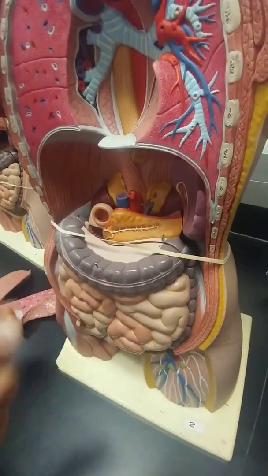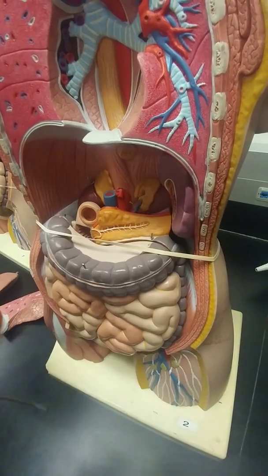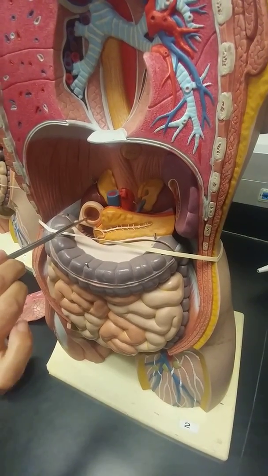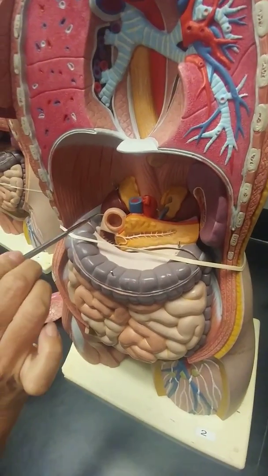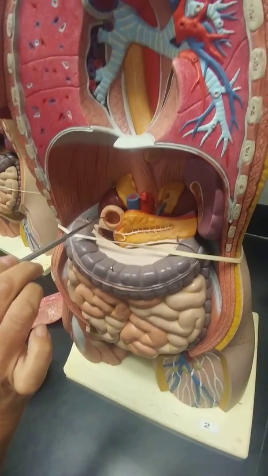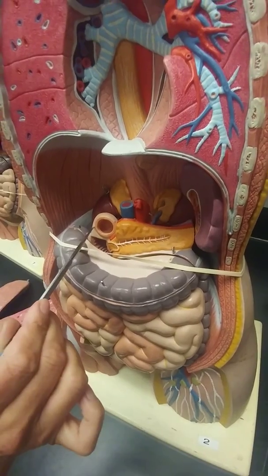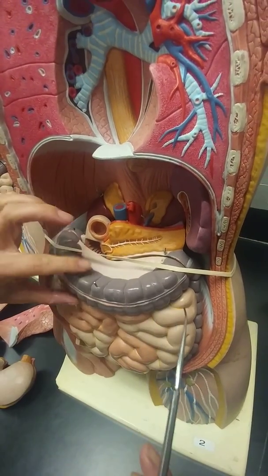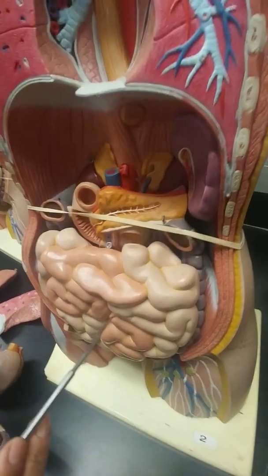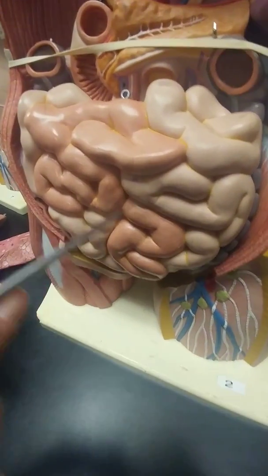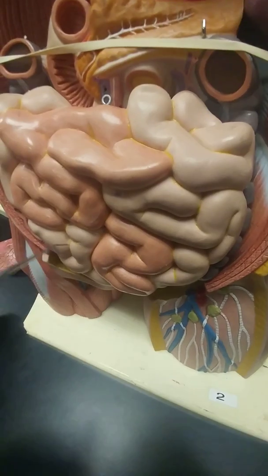So leading from the stomach, and to the stomach, is actually the duodenum. The duodenum is the first and shortest part of the small intestine. The duodenum then leads to the jejunum, which on this model is all of this lighter pink colored tubing.